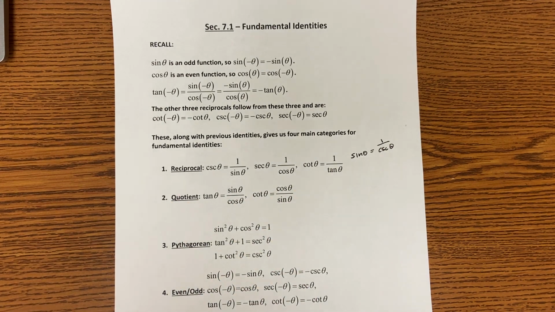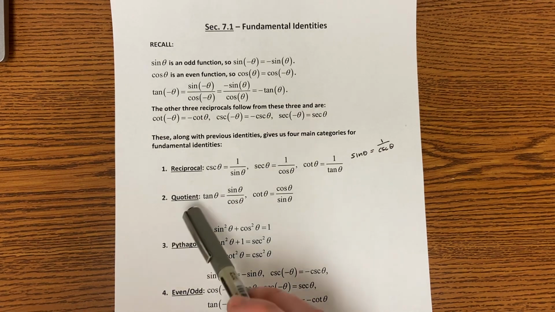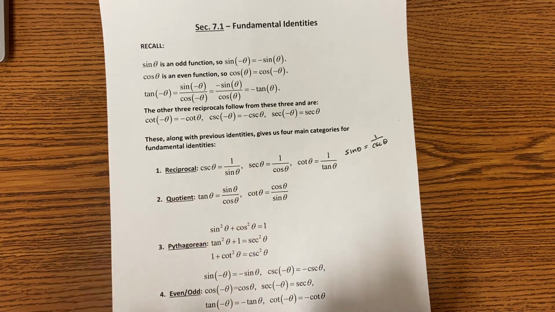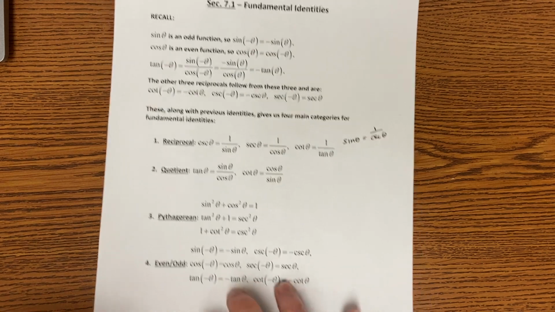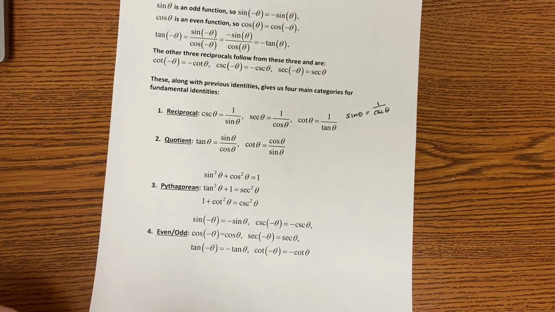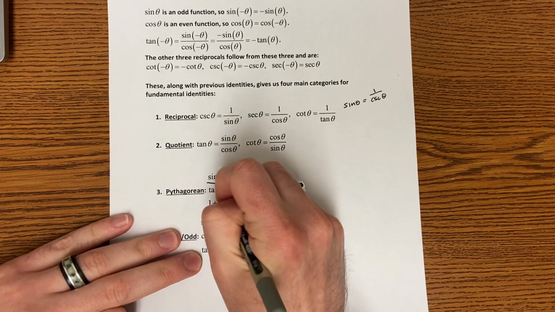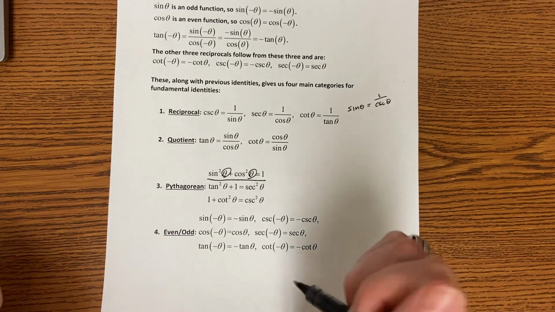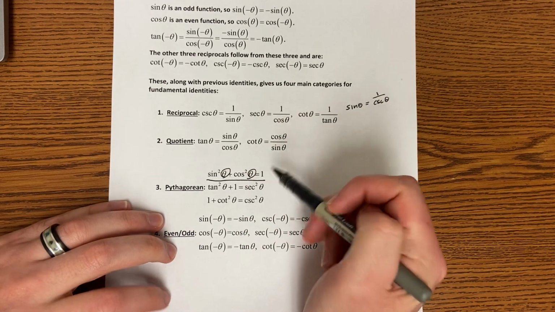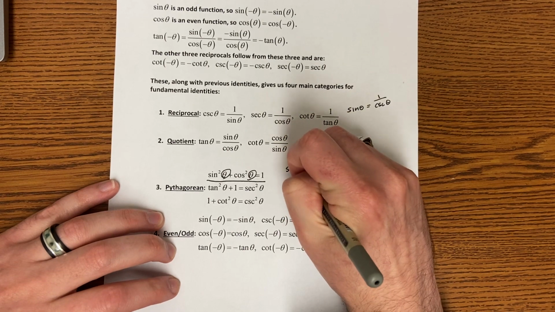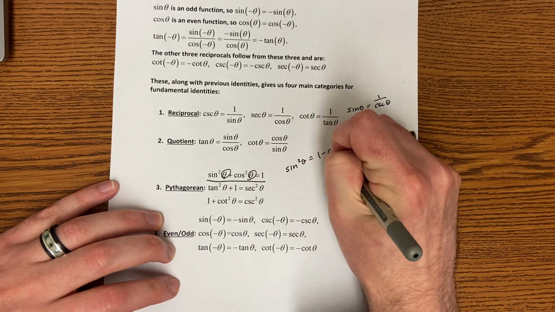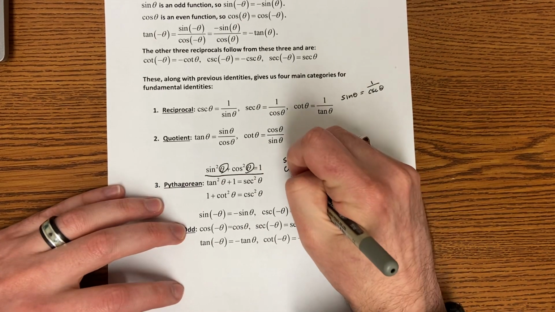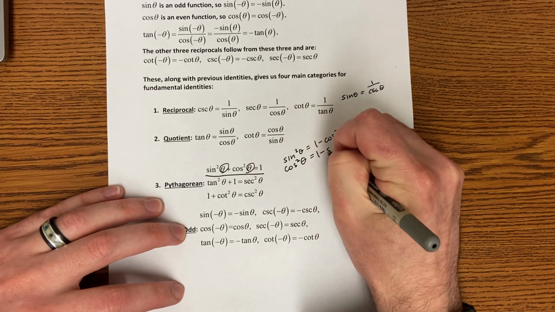Additionally, the quotient identities, tangent theta is equal to sine theta over cosine theta, and cotangent theta being the reciprocal also takes that fraction and flips it. Pythagorean identities, sine squared theta plus cosine squared theta equals 1. This is probably the big one. It doesn't matter what angle's in here. It could be theta, it could be 7 theta, as long as those two match, and it's sine and cosine squared, this is true. The other thing that's important to note is sine squared theta equals 1 minus cosine squared theta, by subtracting the cosine squared theta to the other side. Similarly, cosine squared theta equals 1 minus sine squared theta.